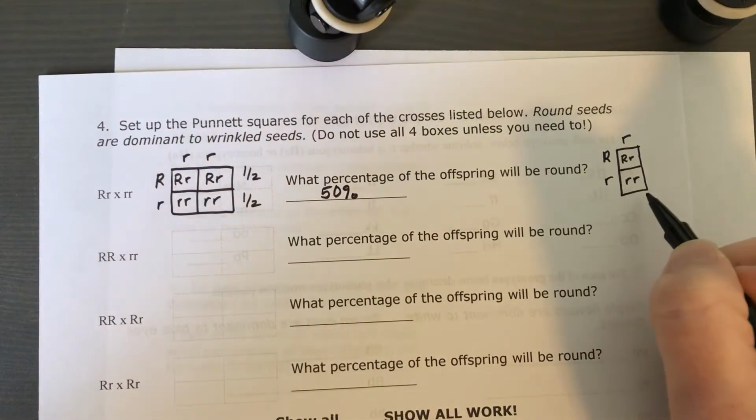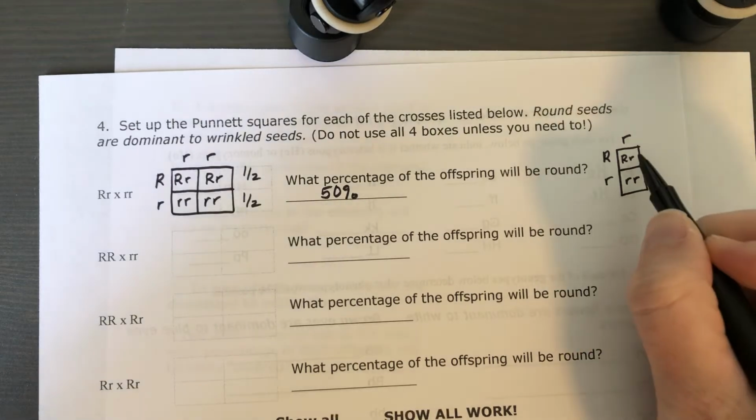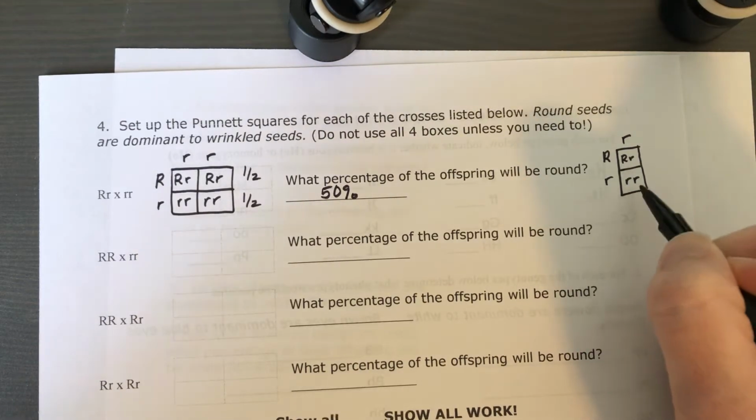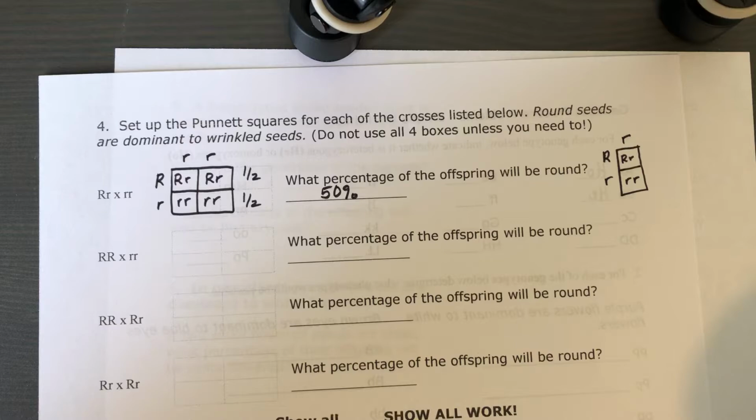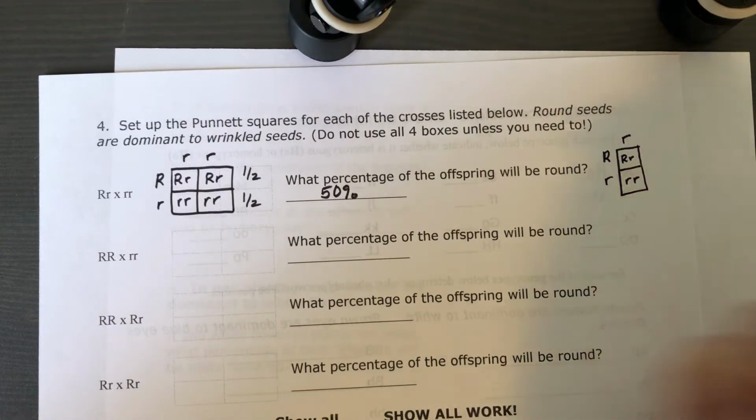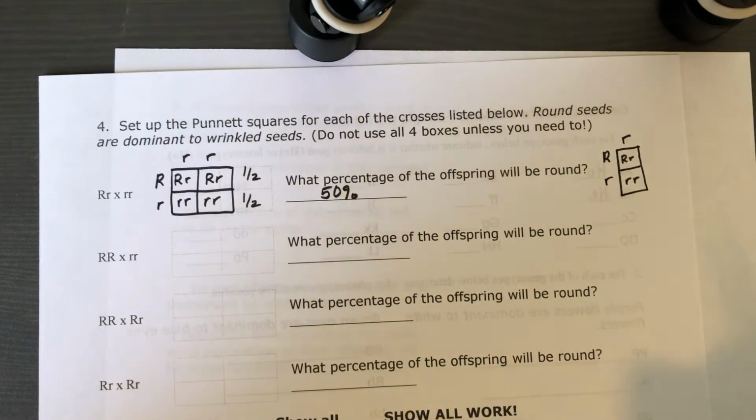Now, just to check that the shorter method actually works, we would want to look here and make sure that we actually have 50%, which we do. So you can use that shorter method. All right, I'm going to do the shorter method for a couple of these other problems just to show you what's going on here.